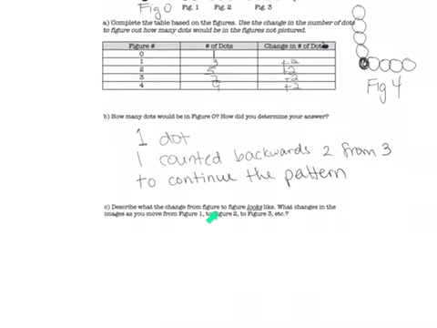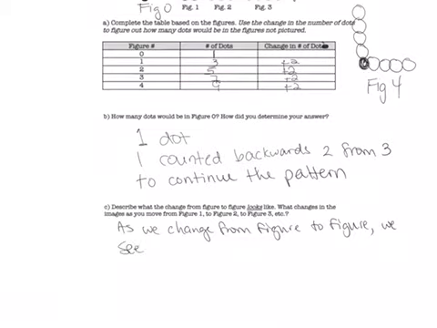So as we change from figure to figure, we see, and your answer here can vary, this is going to be my answer. So we see 1 dot added vertically.